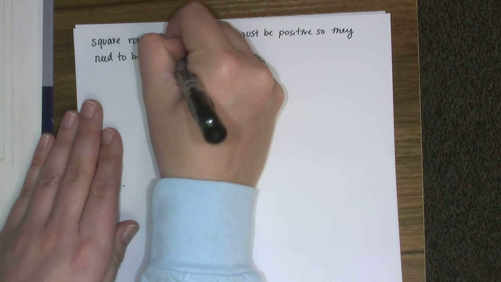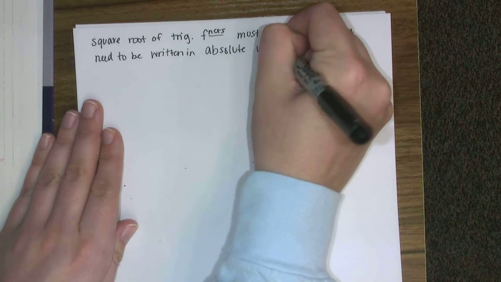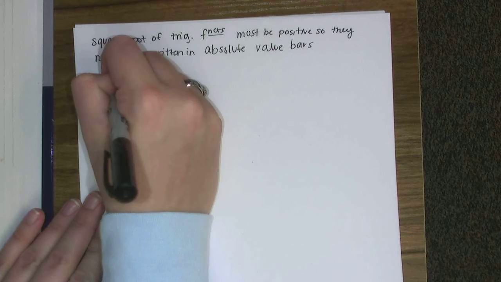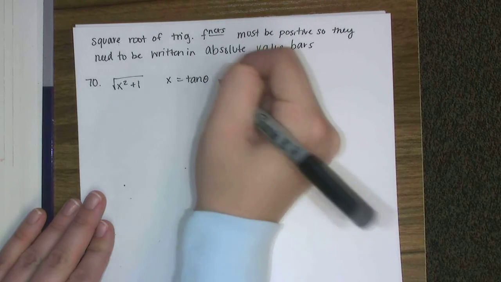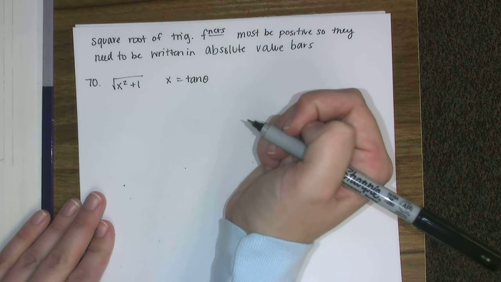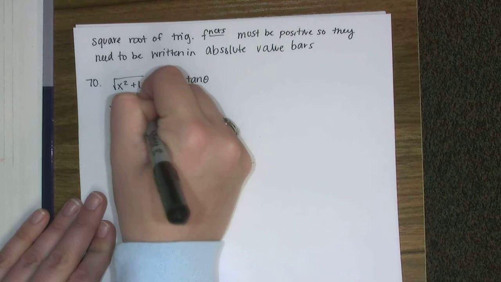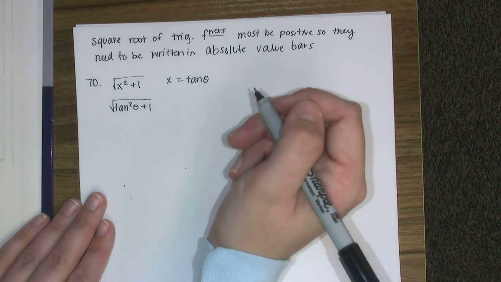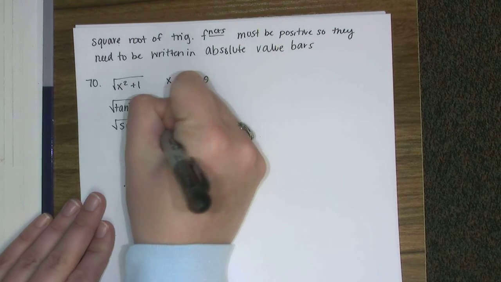Alright, so with this one, we're going to start with 70. Start with something simple. It is the square root of x squared plus 1, and we're told that x is equal to tangent of theta. So I'm going to replace x with tangent of theta. So I get tangent squared of theta plus 1. Well, we just saw from our identities that is equal to secant squared of theta. So that's equal to the square root of secant squared of theta, which then is going to be the absolute value of secant of theta. And that there is the answer. That one was pretty simple.